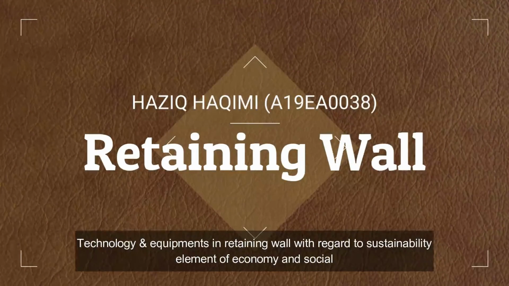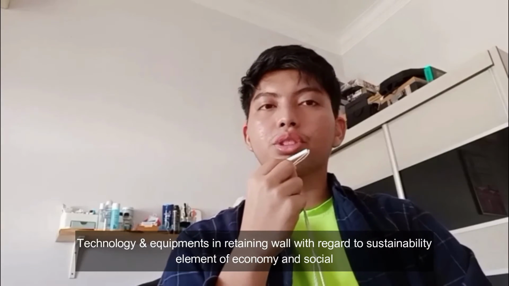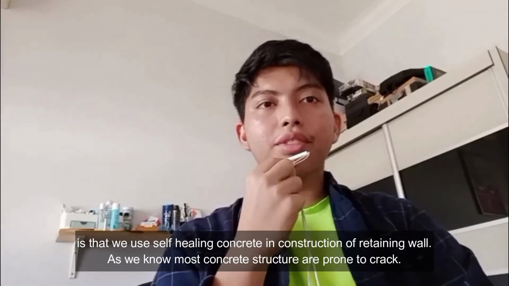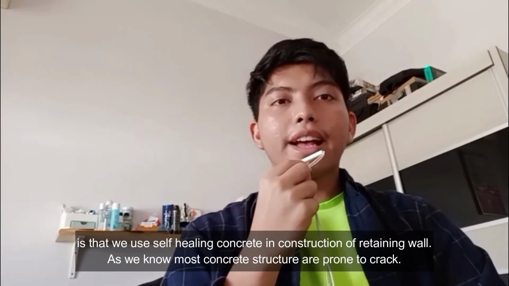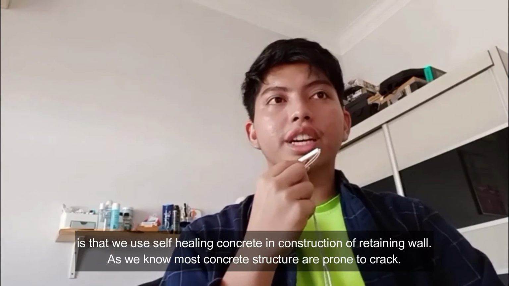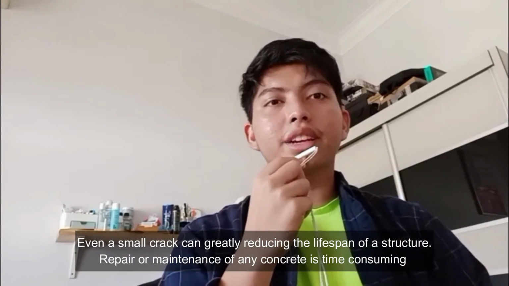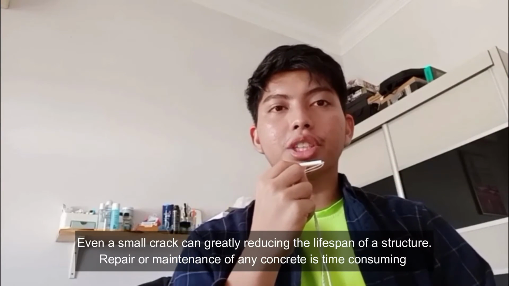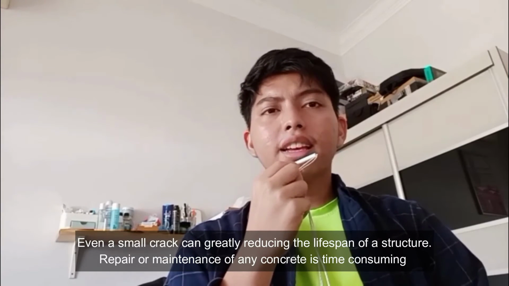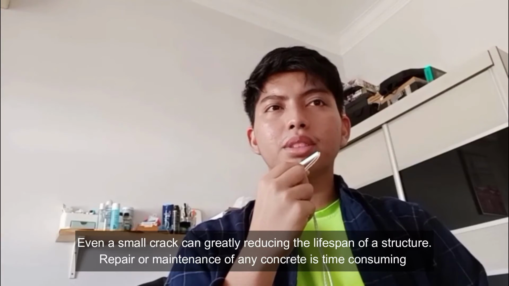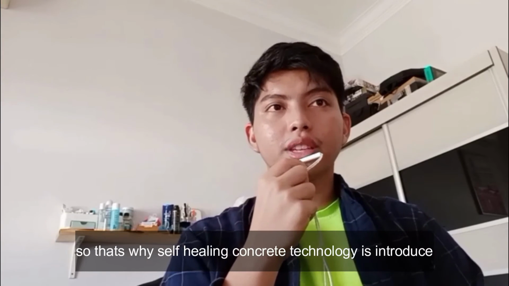Technology and equipment in retaining walls with regard to the sustainability elements of economy and society is that we use self-healing concrete in construction of retaining walls. As we know, most concrete structures are prone to crack. Even a small crack can greatly reduce the lifespan of a structure. Repair or maintenance of any cracked concrete is very time consuming, so that's why self-healing concrete technology is introduced.